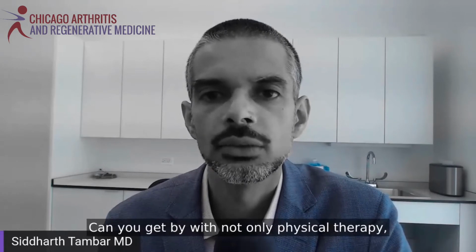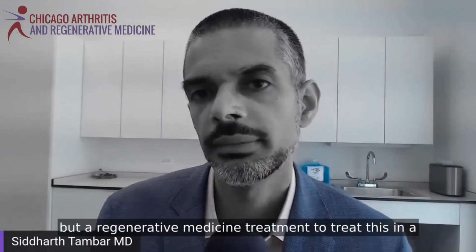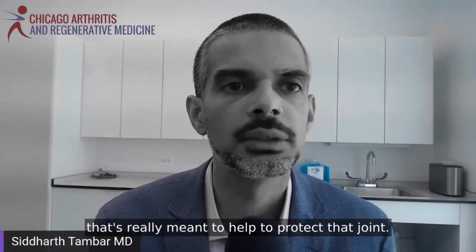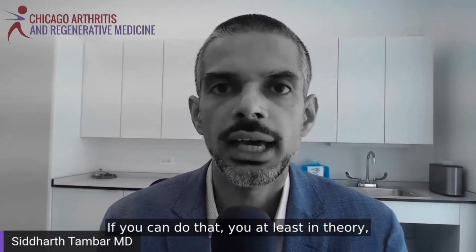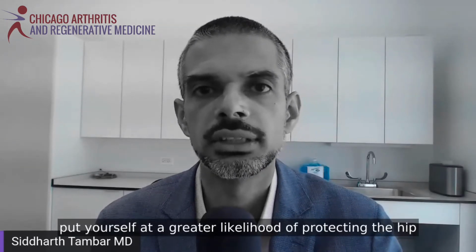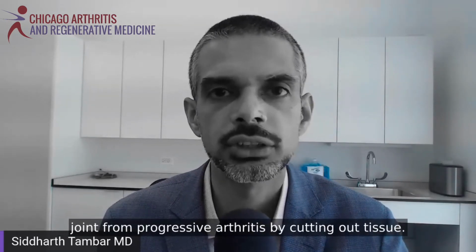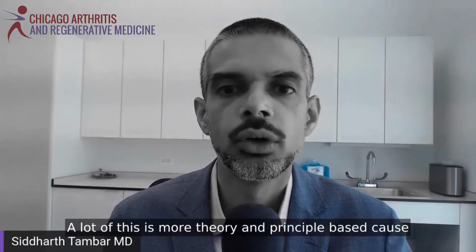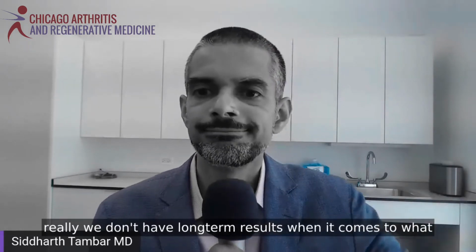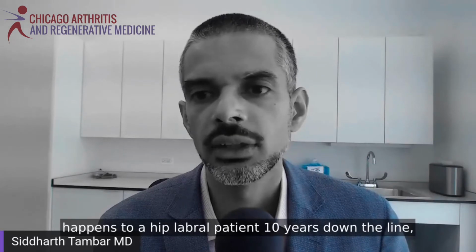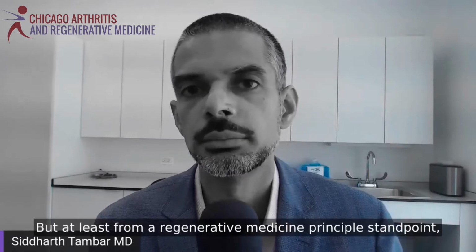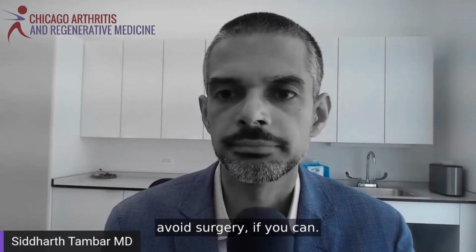Can you get by with not only physical therapy, but a regenerative medicine treatment to treat this in a non-surgical fashion so that you don't remove tissue that's really meant to help protect that joint? If you can do that, you, at least in theory, put yourself at a greater likelihood of protecting the hip joint from progressive arthritis by not cutting out tissue. A lot of this is more theory and principle based, because really we don't have long-term results when it comes to what happens to a hip labral patient 10 years down the line if they've had surgery versus if they've had a regenerative medicine treatment. But at least from a regenerative medicine principle standpoint, avoid surgery if you can.